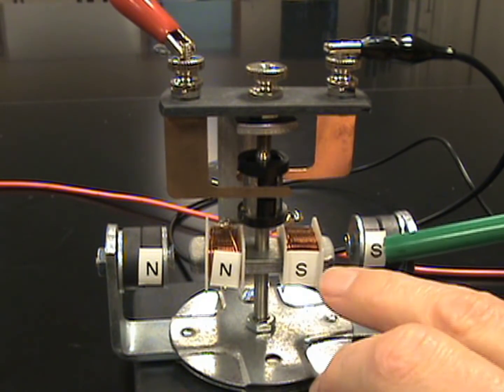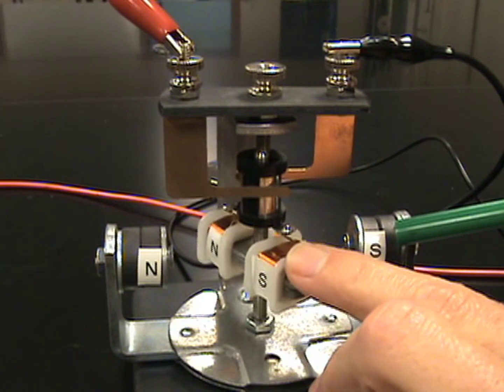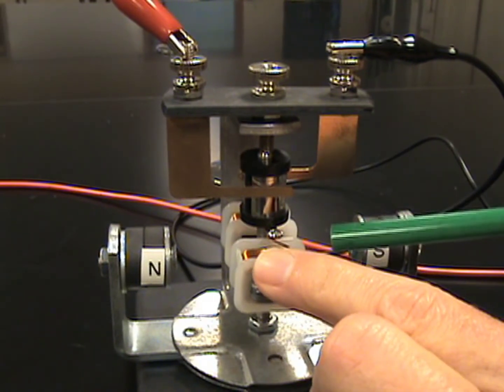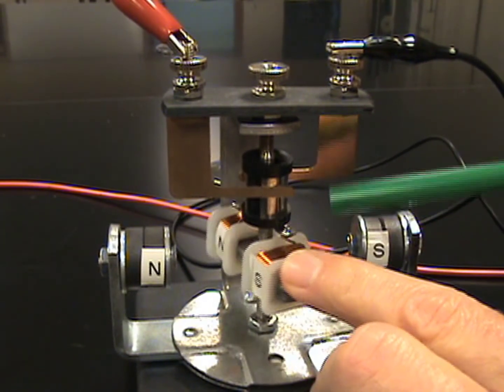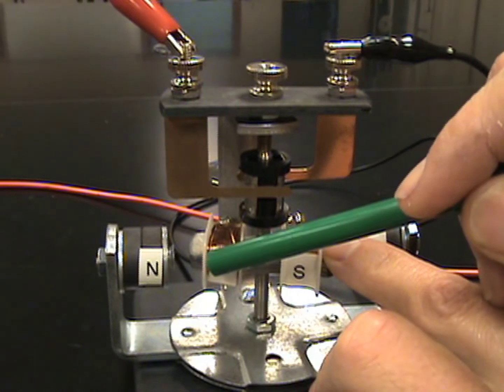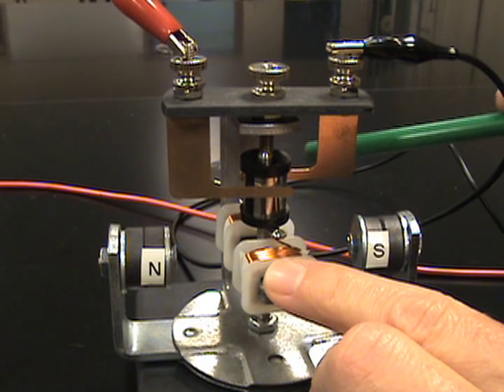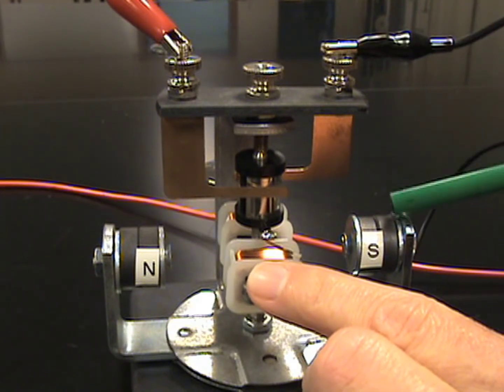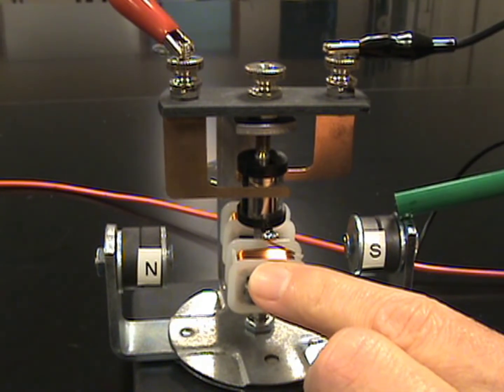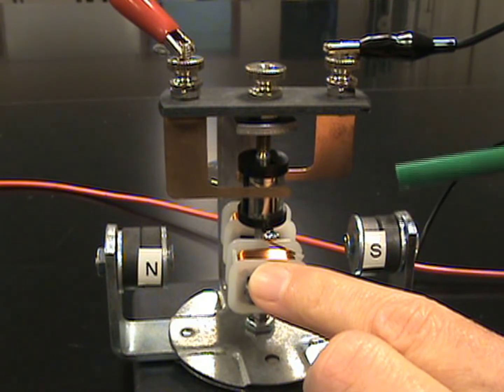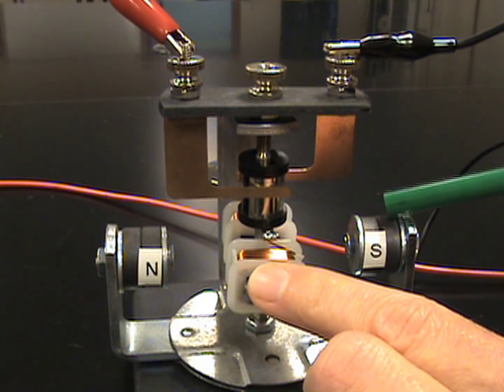That causes the electromagnet to want to spin. But after it spins, you'll see that the north pole, which starts out over here, if it spins half a rotation, it would now be attracted to the south pole of the permanent magnet over here, in which case the motor would no longer want to spin. It would spin half a turn and stop.